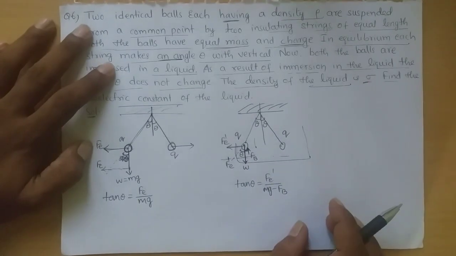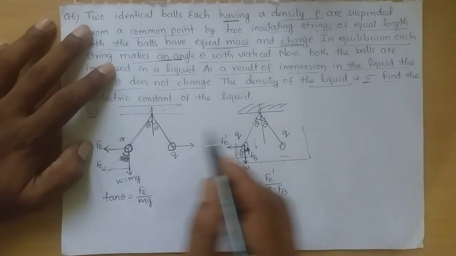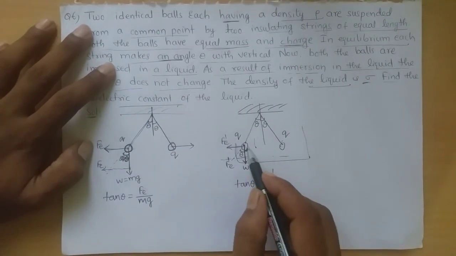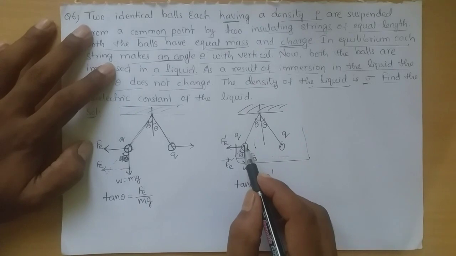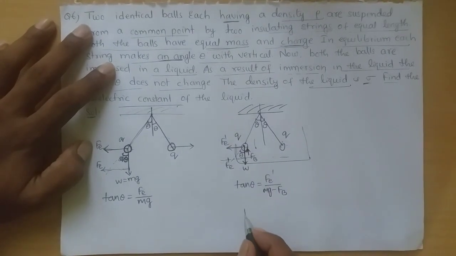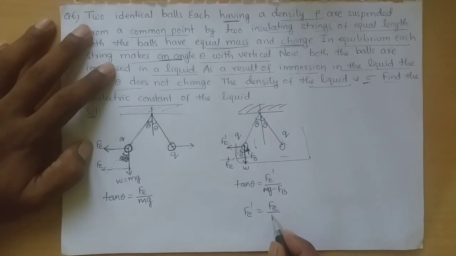If we immerse it in a liquid medium with the same angle theta, the same charges and the same distance, then the electrostatic force between the charges decreases, by a factor of K.